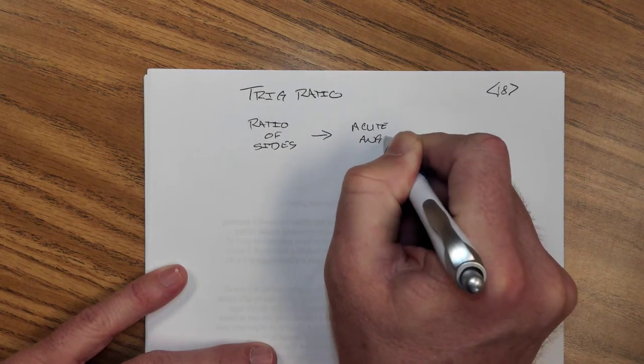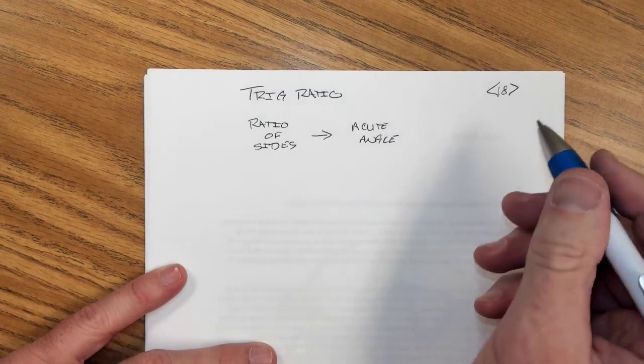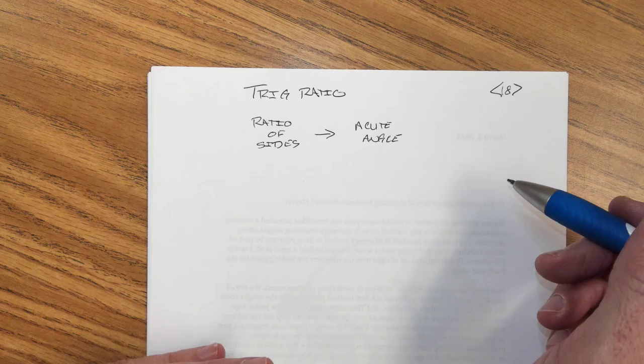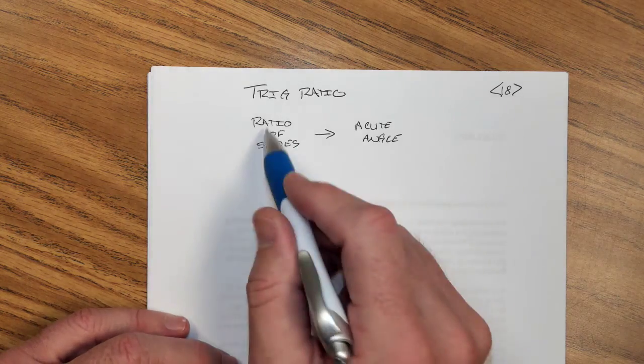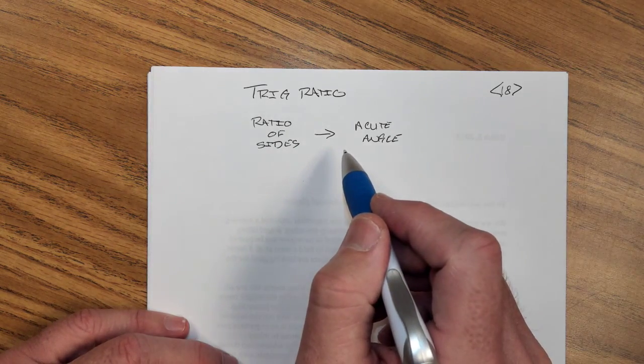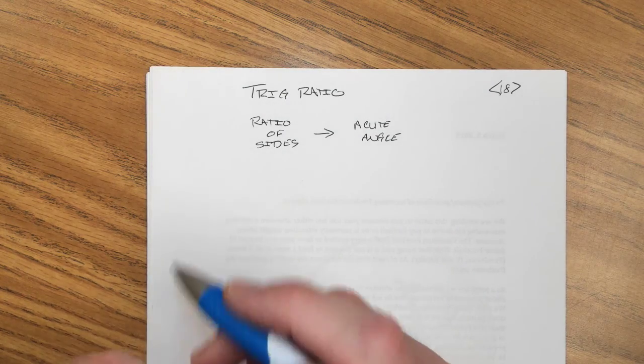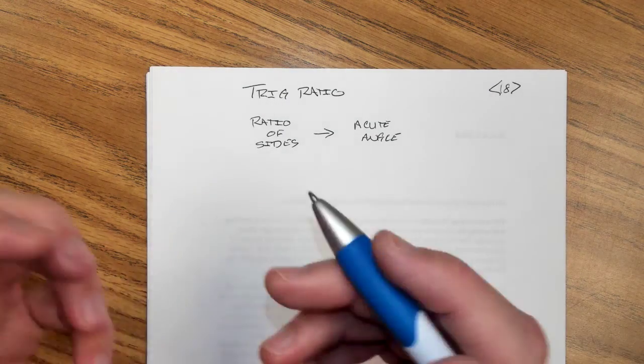We've said in the past that angle measure is not the exact same. Like if I got a 4-inch side, I don't have a 4-degree angle. But if I do the ratio of sides in right triangles only, it'll match up with an acute angle measure that kind of coincide with each other.